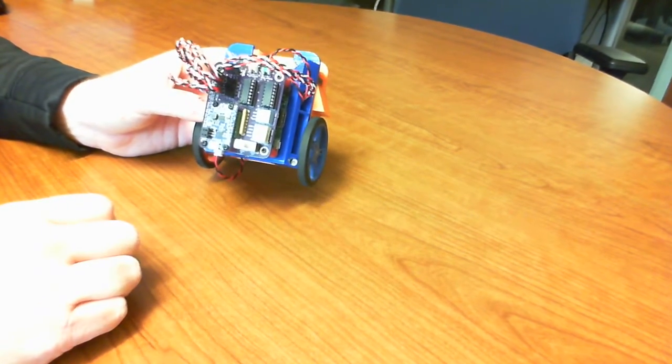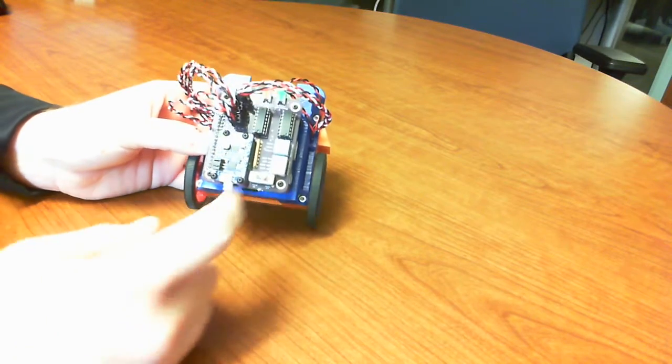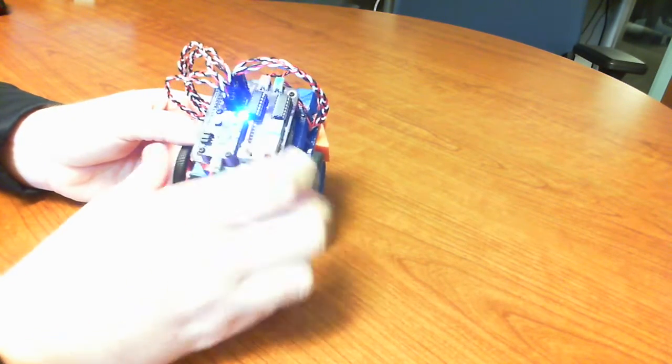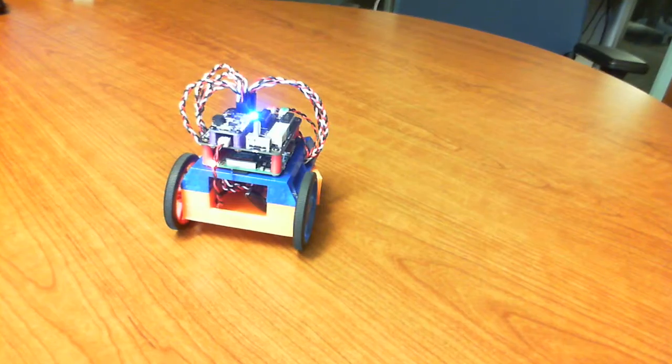Alright, now here is the top circuit board of the Raspberry Pi. There's a large toggle switch. You just want to go ahead and turn that on. That will turn on the Mazey robot.